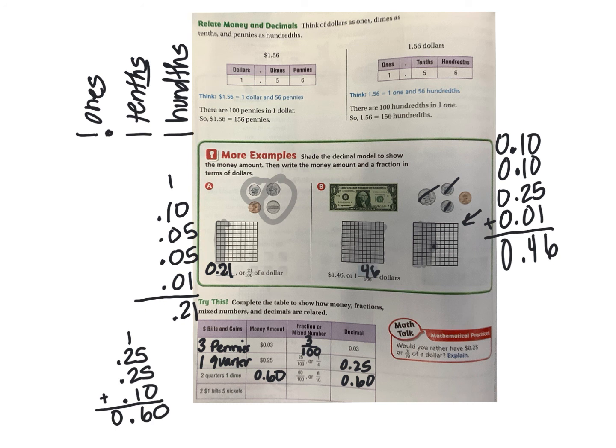And finally, what if I have 2 $1 bills? That's 2 whole dollars, right? And then 5 nickels. Well, that's 2 whole dollars. I already know that. And how many coins? Nickel is 5 cents. And I have 2 of those. So that's 5 100ths of a dollar, right? 5 cents. So I would add those up. That is 10 cents. So $2.10 is what I have, 2 $1 bills and 2 nickels.